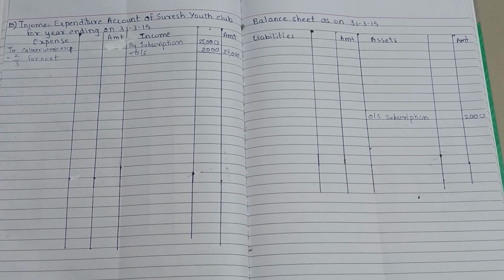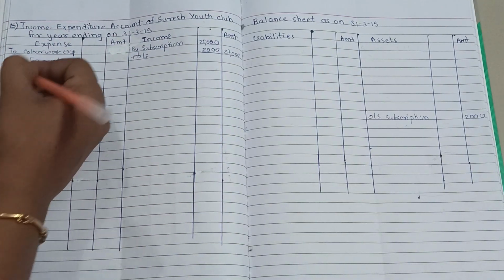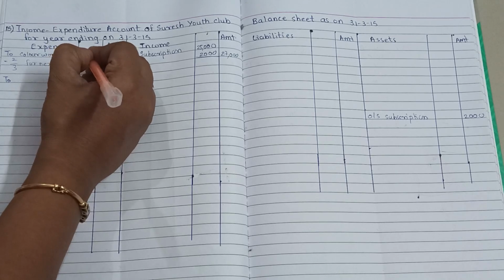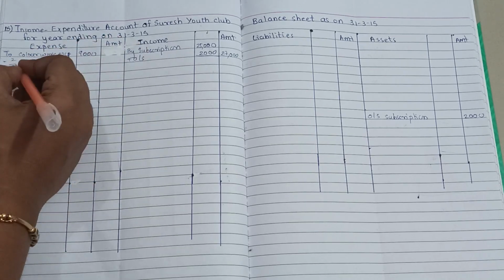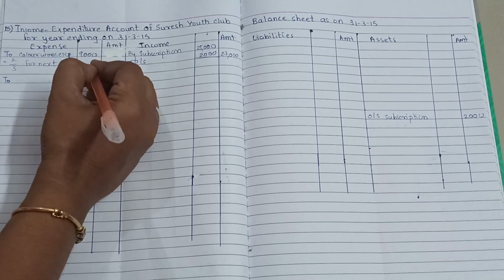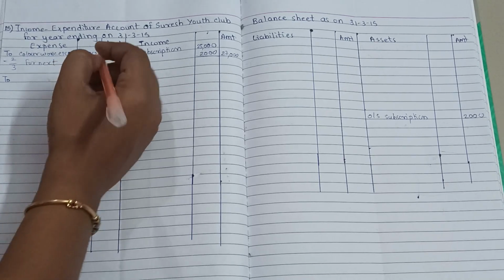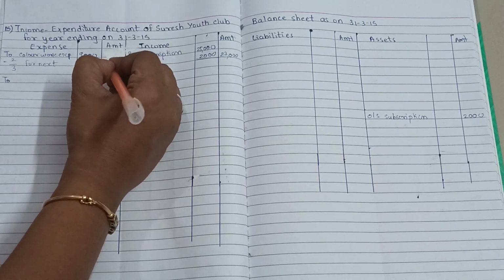Color work expense remaining 9,000, multiplied by 2/3, we get 6,000. So here it will come 3,000.